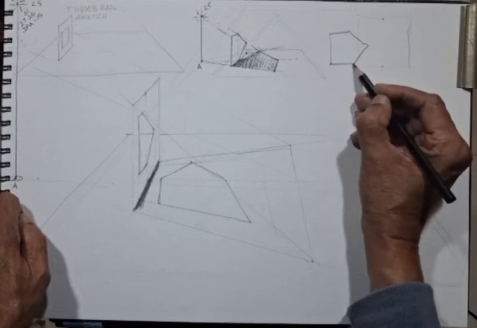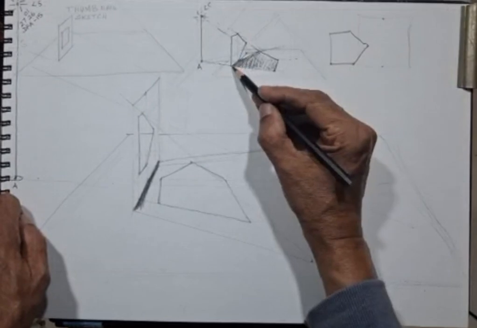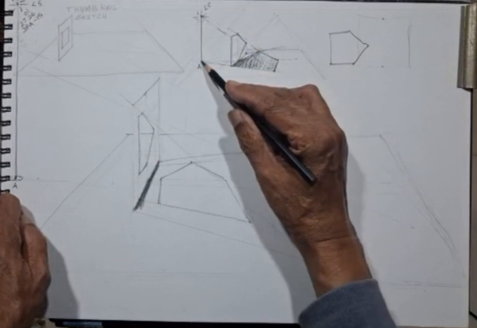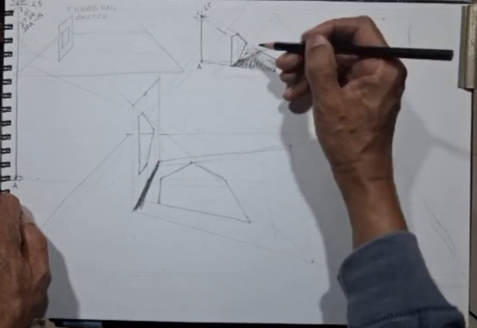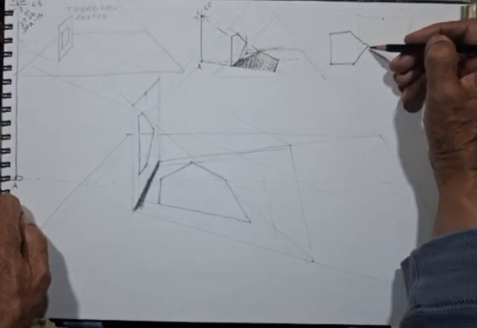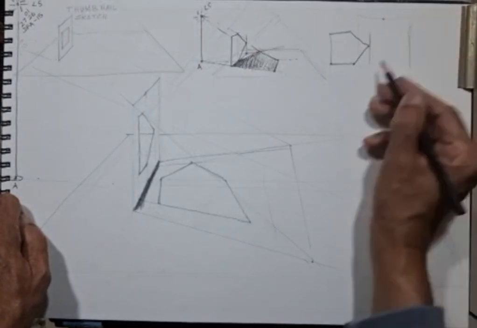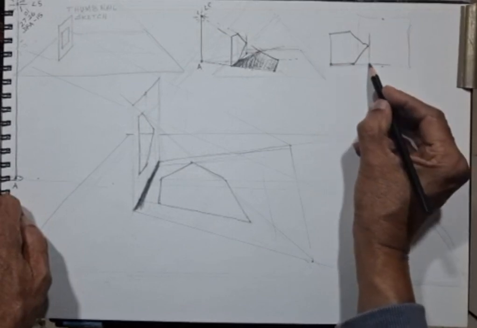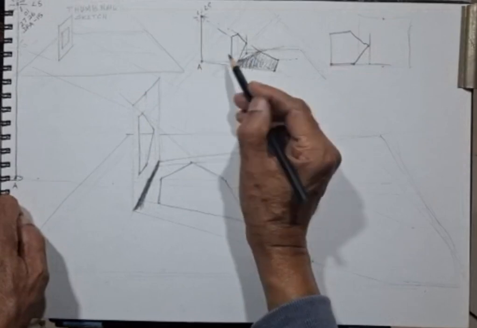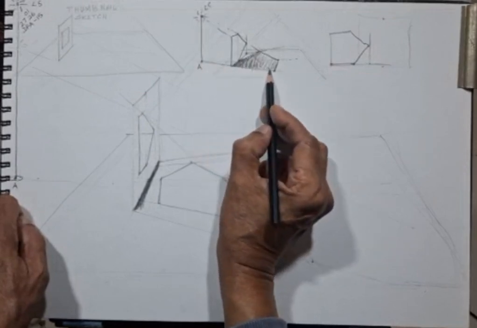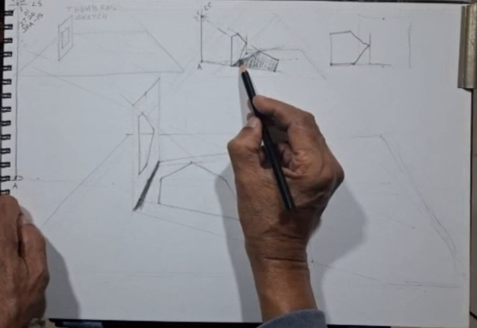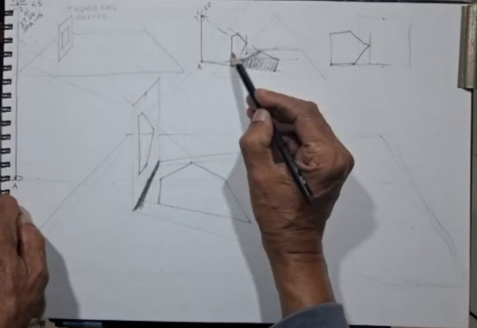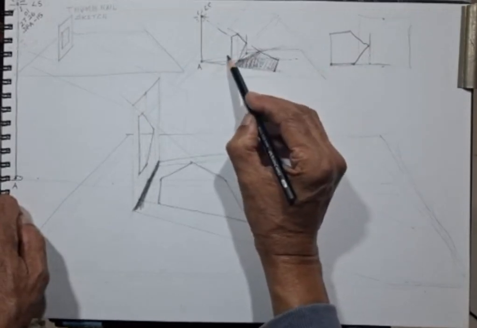One is this, one is this, one is this. This I can't determine for this because this is on the ground level. So I draw a 90-degree line like that. And I say 1, 2, 3. So from here I draw 1. That is the second point I draw 2. I'll come to this. That's the third point I draw 3.